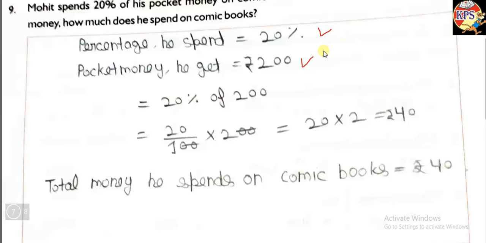So first we have to find out 20% of 200, because 200 is the total money he gets and 20% is the part he spent on comic books. So we have to write it like 20% of 200. Because 20% is given, we can write it as 20 upon 100, then the multiplication symbol, and then 200.